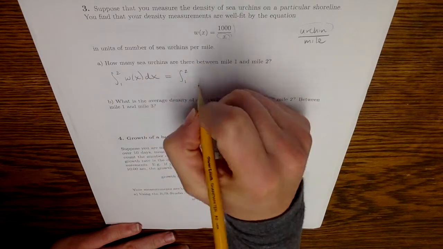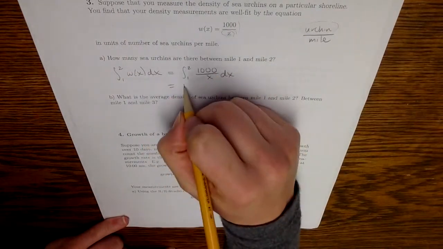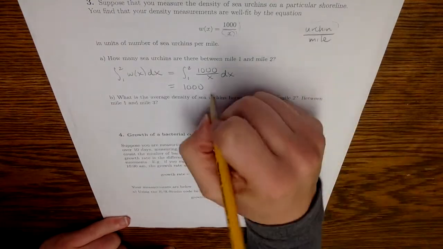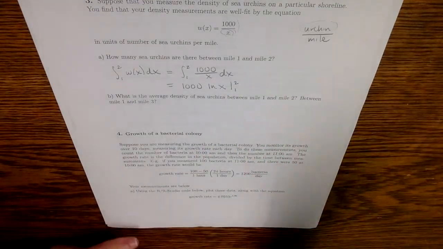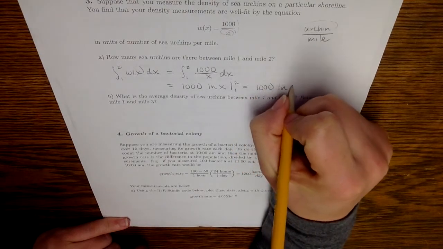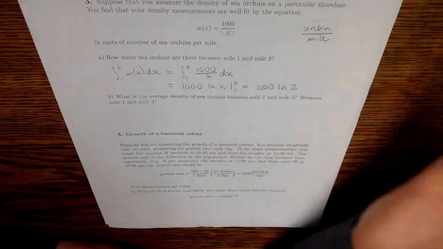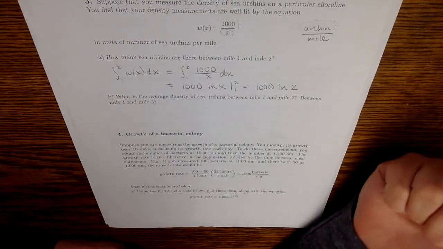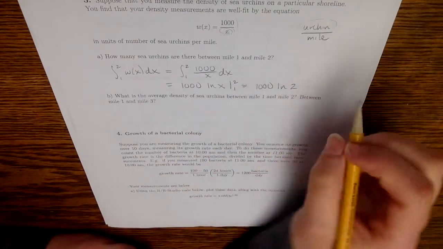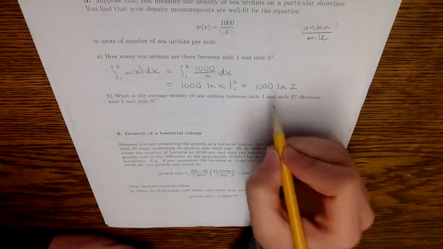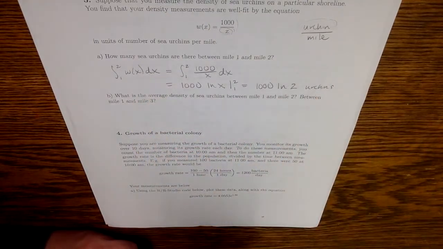So we get the integral from 1 to 2 of 1,000 over x dx. Let's remember we can pull out this 1,000 and just integrate 1 over x, which is the natural log of x when we integrate. And then we're going to plug in 1 and 2. Now, this is 1,000 natural log 2 minus 1,000 times the natural log of 1. So the natural log of 1, we can rephrase that as what do we have to raise e to get 1? Well, of course, that's 0. So natural log of 1 is just 0. 1,000 times 0 is 0. So this is a minus 0, so we leave that off. So 1,000 natural log 2 urchins. We integrated with respect to miles, so we just get urchins.